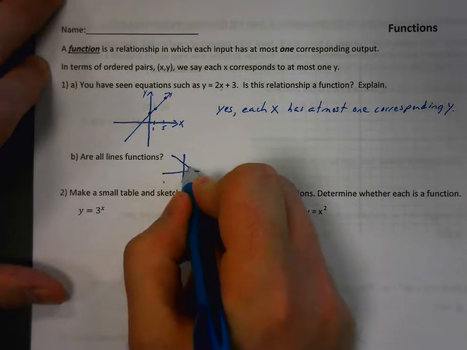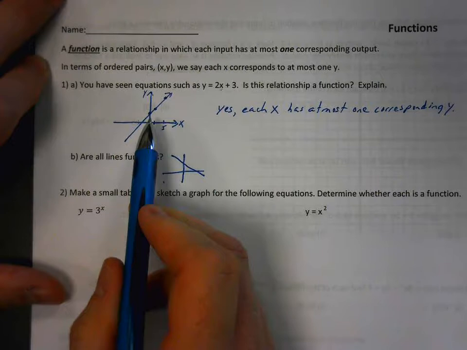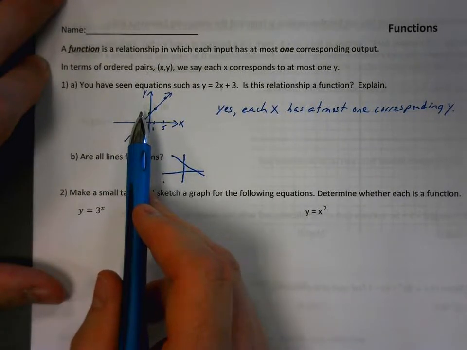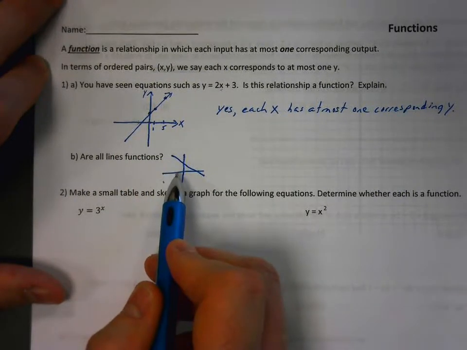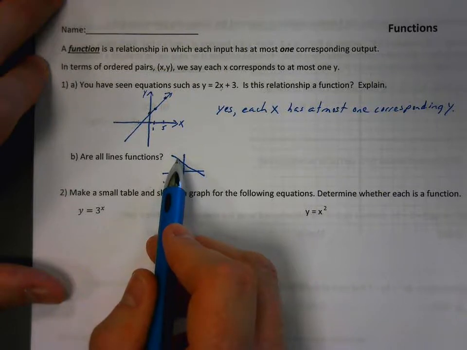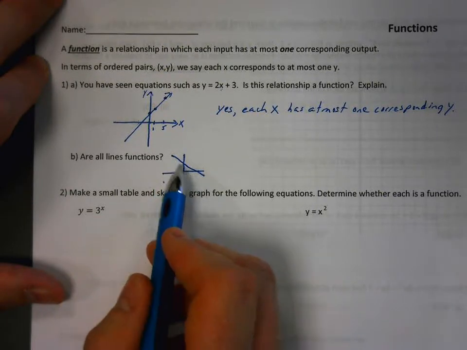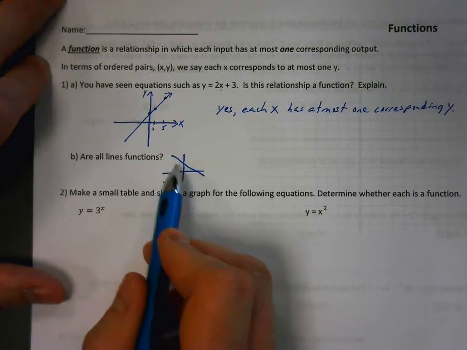Another way to draw a line would be a negative slope, and that would have a similar explanation to up here. Each x, like if x is say -2, has only one value for y. So a negative slope would also represent a function.